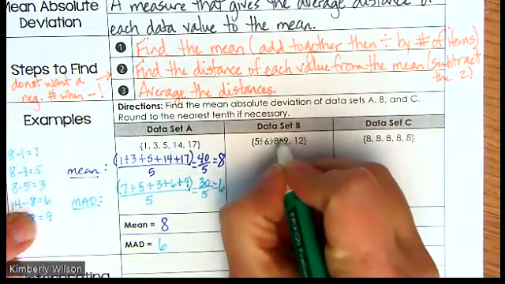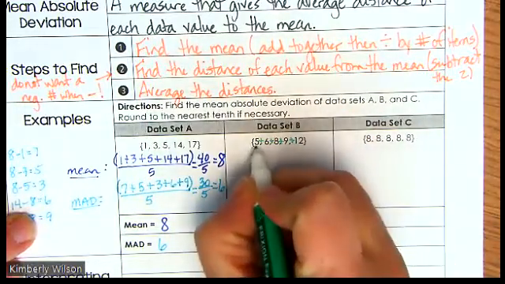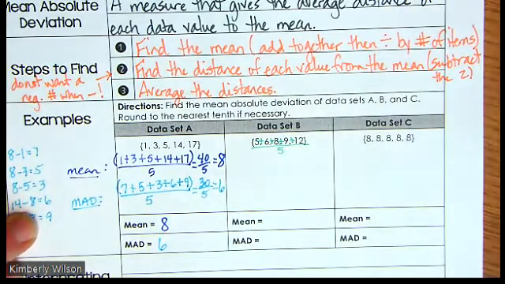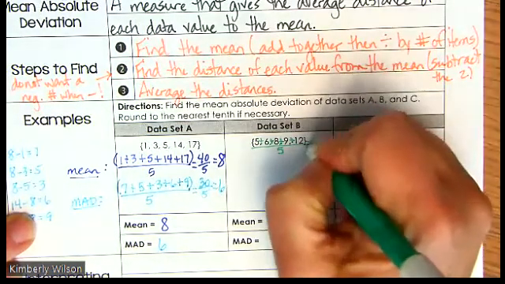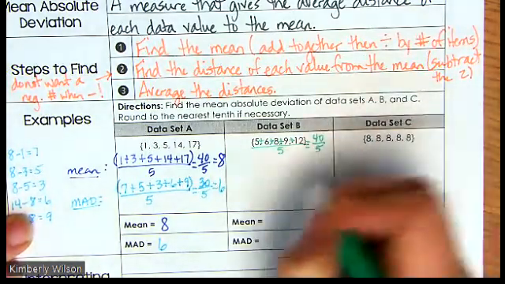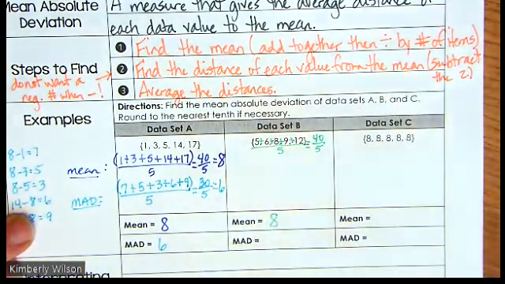Adding, and I'm going to divide by 5. So 5 plus 6 plus 8 plus 9 plus 12 gives me 40 divided by 5, which means I end up with a mean of 8 again.